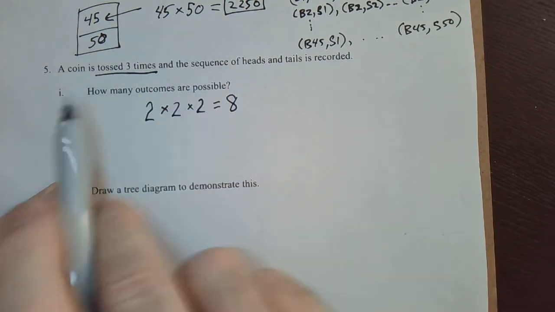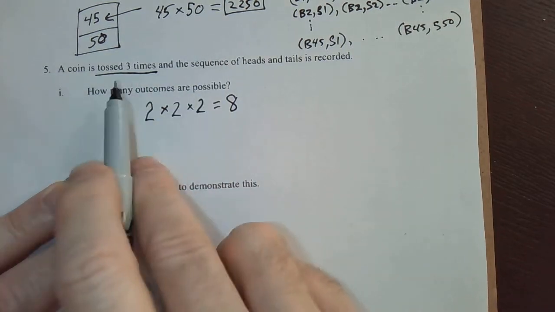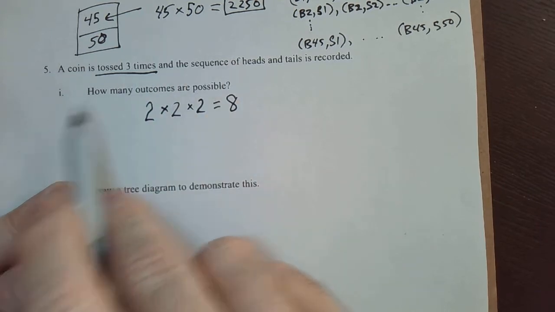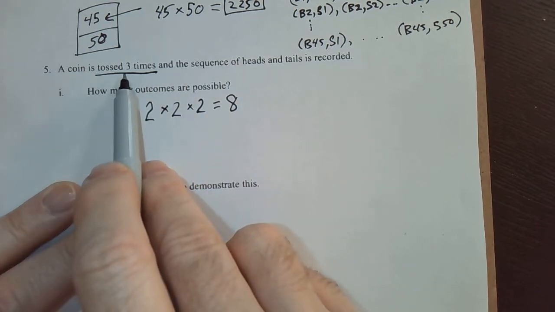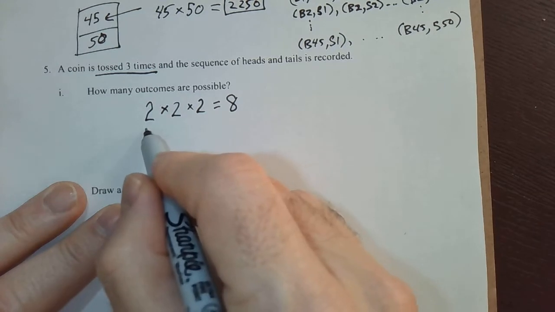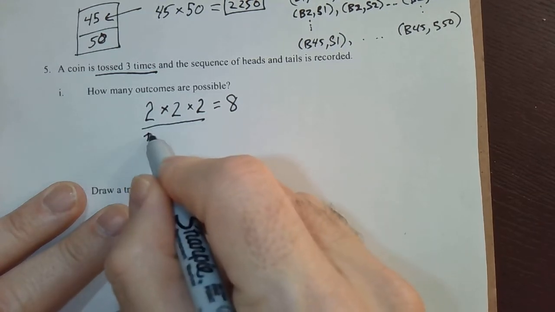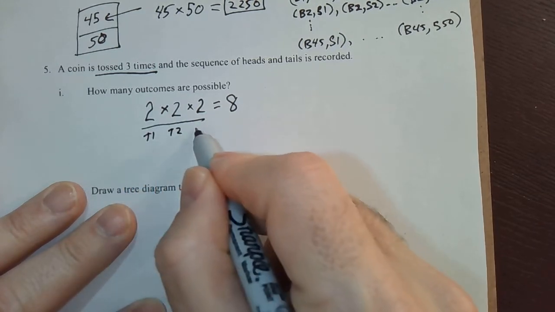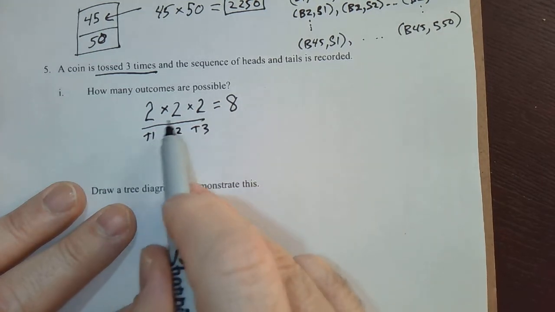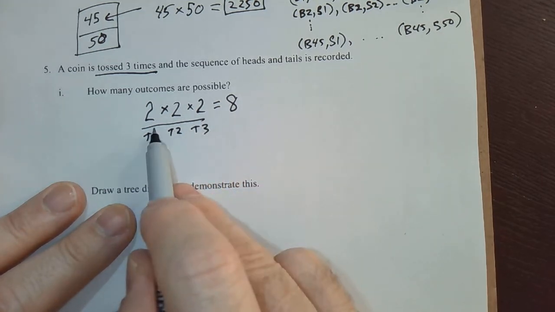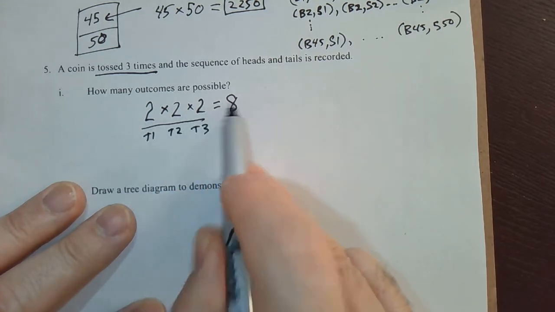and there are 2 possibilities for each one? Well, you don't multiply 3 times 2. There are actually 3 tasks taking place here. You could call this task number 1, that task number 2, task number 3. How many outcomes does each one have? 2. Multiply all those numbers together and you get 8.